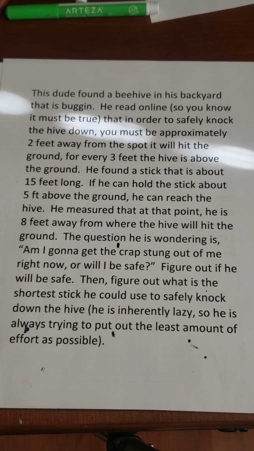at that point where the hive hits the ground, he is 8 feet away from where the hive will hit the ground. The question he is wondering is, am I going to get the crap stung out of me right now, or will I be safe? Figure out if he will be safe, then figure out what the shortest stick is he could have used to safely knock down the hive, because he, like the rest of us, is inherently lazy and is always trying to do the least amount of effort as possible.